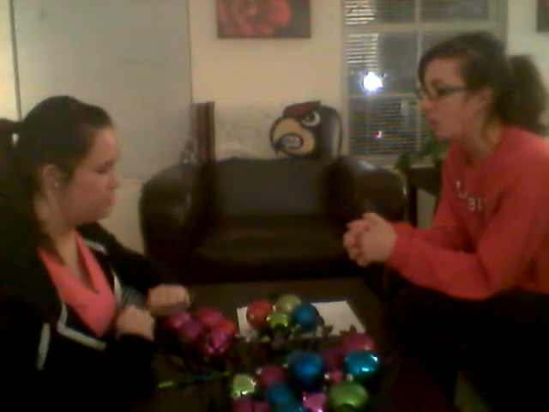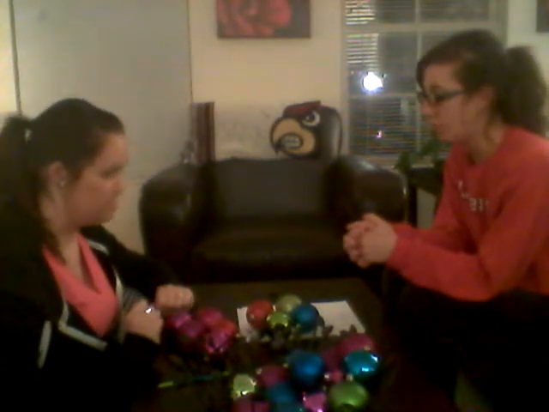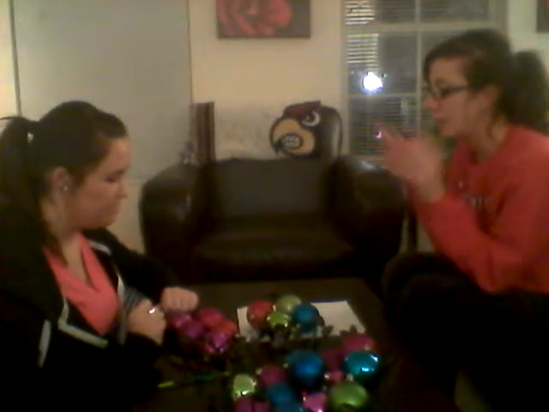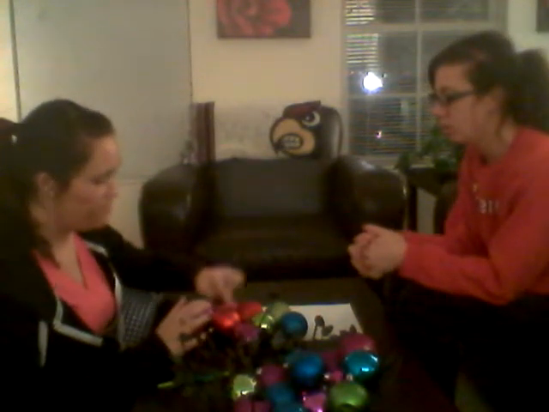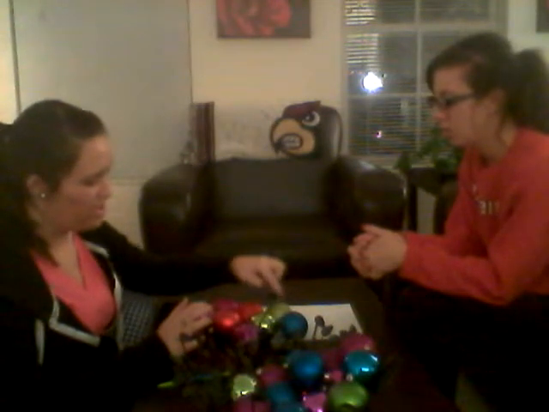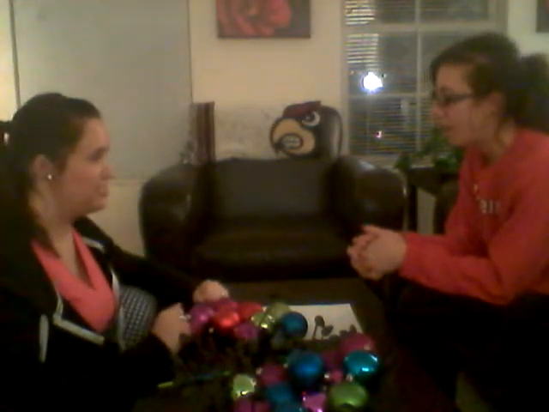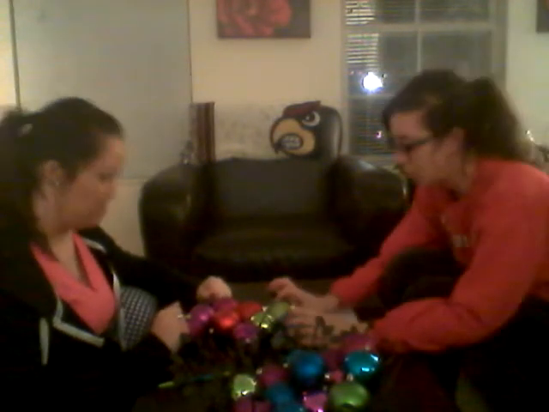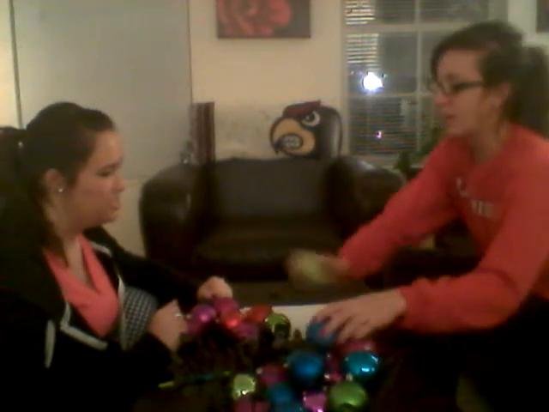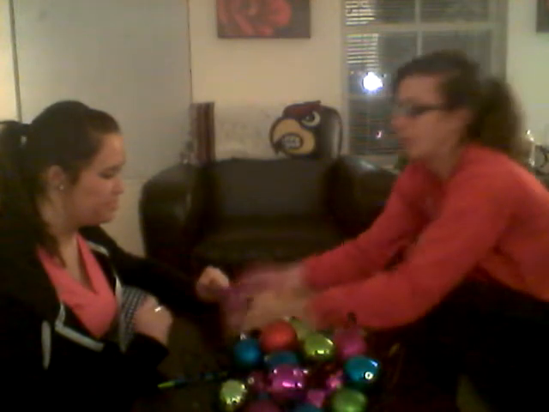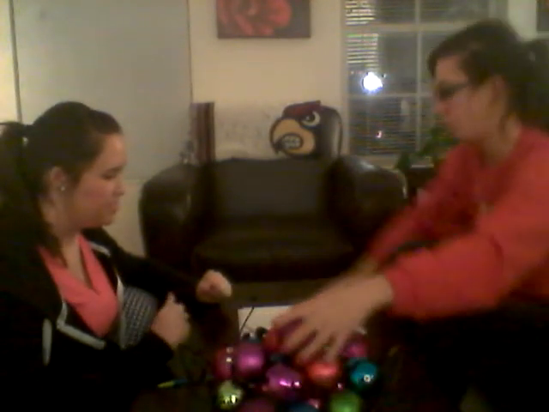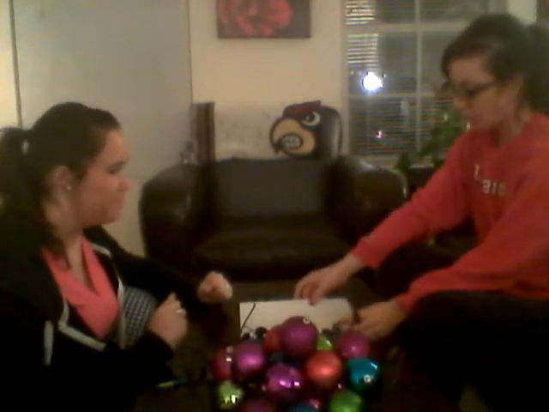Perfect. Now, you have counted out the 2 numbers that are involved in this problem. So now we need to combine them to get our total. So can you count all of those for me and let me know how many are there? 9. 9. So there's 9 total, right? So we know 4 plus 5 equals 9. Great job, Ashley. Now, I want you to try this last problem on your own. All right, we're going to do 8 plus 2.